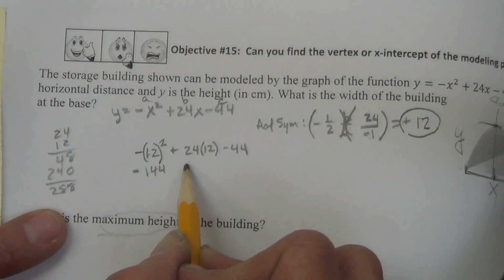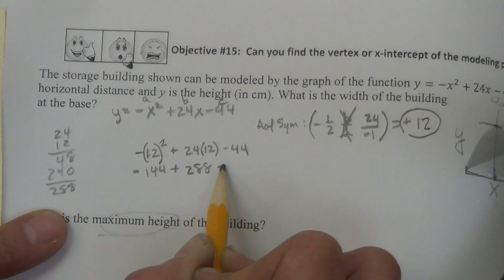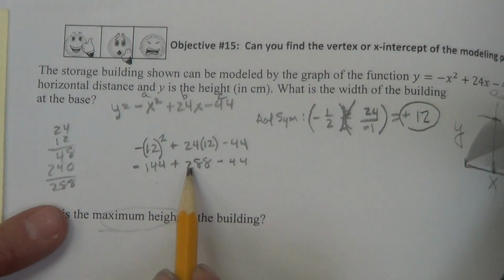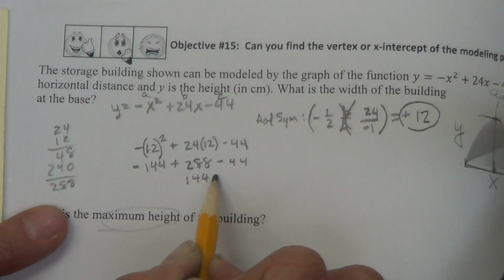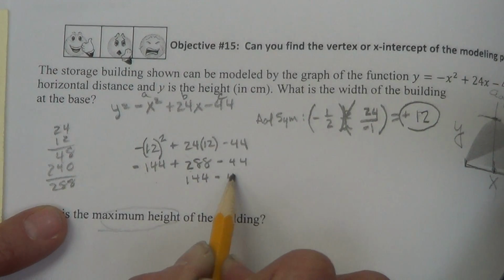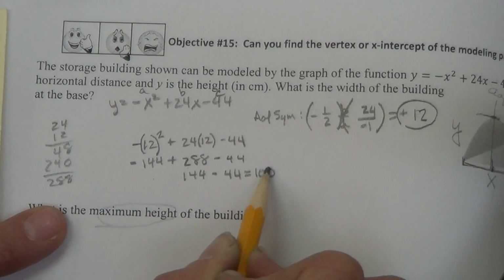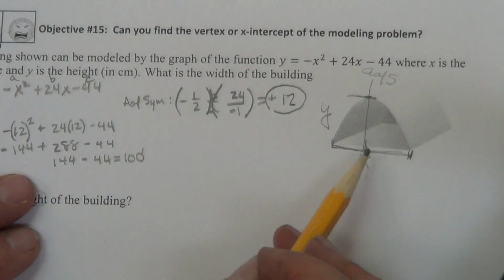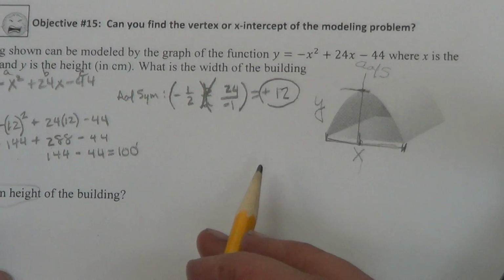We'll see if we come out with the same answer. 288, and then minus 44. So we have negative 144 and a positive 288. That would end up being 144 minus 44 equals 100. That's looking a little bit steep. Let's go ahead and solve for the x, and then we'll come back and plug some things into that equation, make sure that it's right.